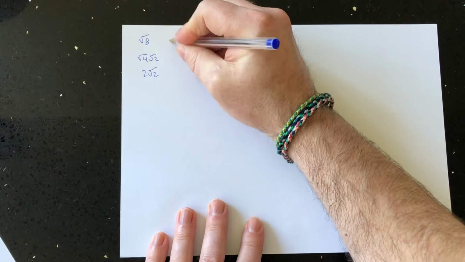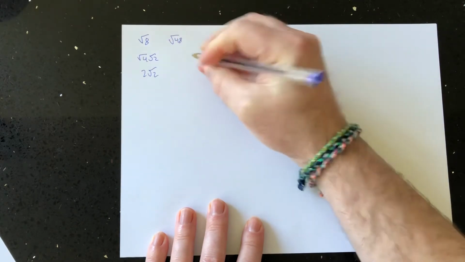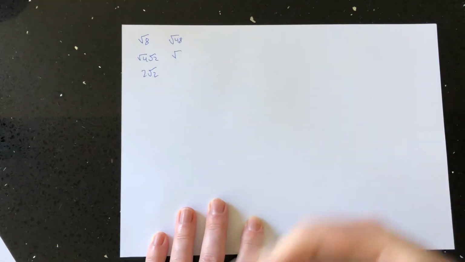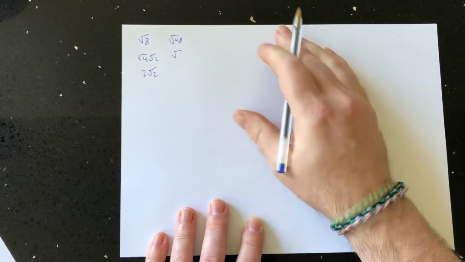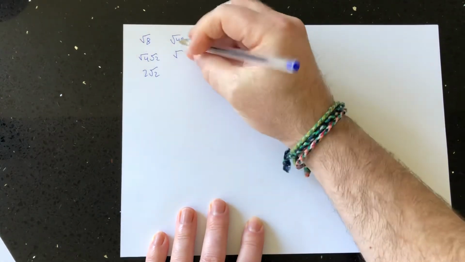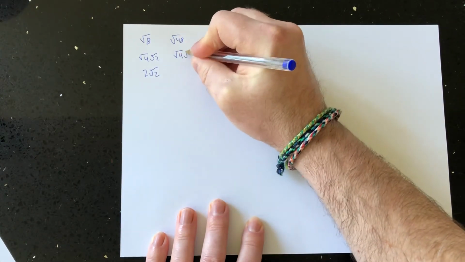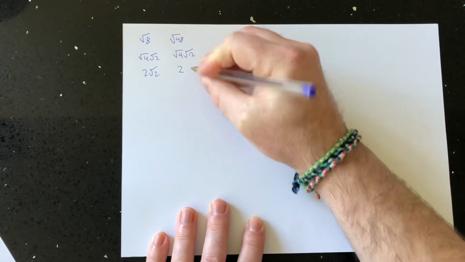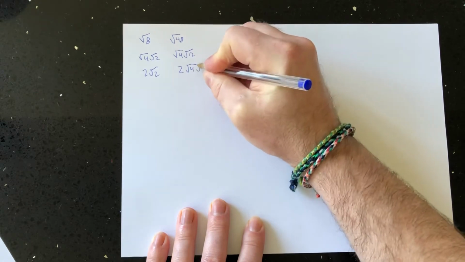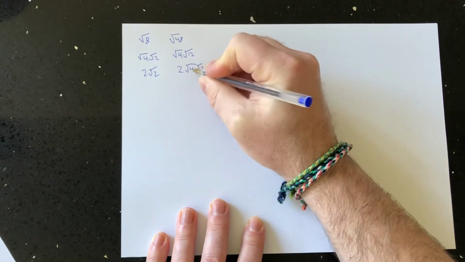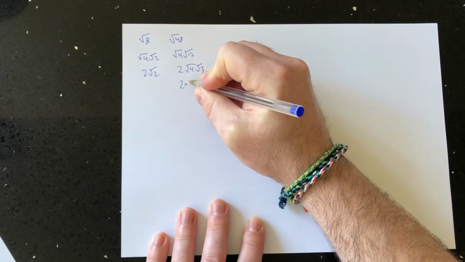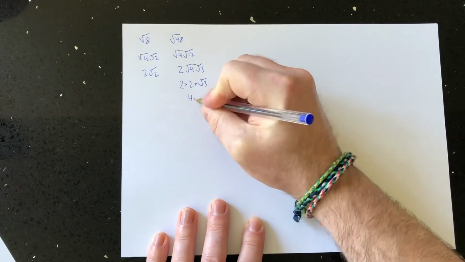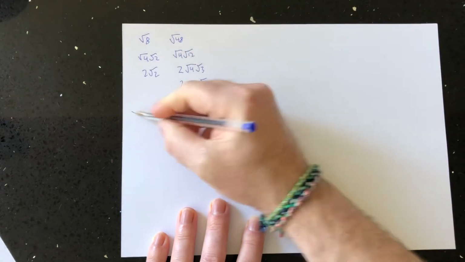One more example of that type, root 48. So I know, and it doesn't matter which way you go, you could pull out root 2, you can pull out root 4. Again, check that, go two ways and you should end up with the same thing. So we've got root 4, root 12. Now the root 4 I can change to a 2. Root 12 I can change to root 4 times by root 3. Then that root 4 is 2. So I can have 2 times by 2 times by root 3. And I know that 2 times by 2 is 4 root 3. So that's one type of question.